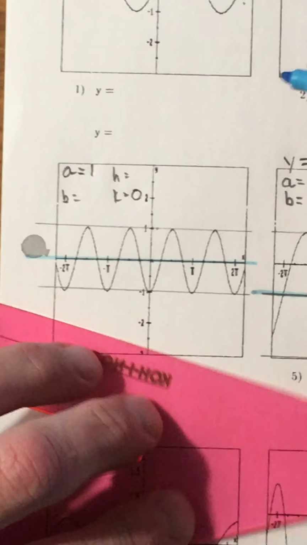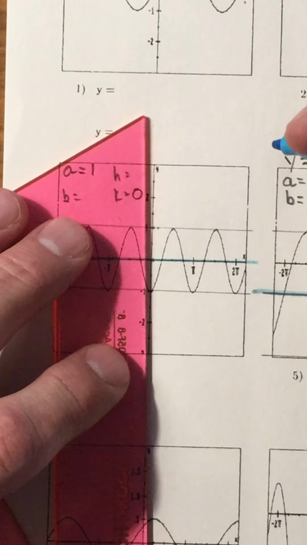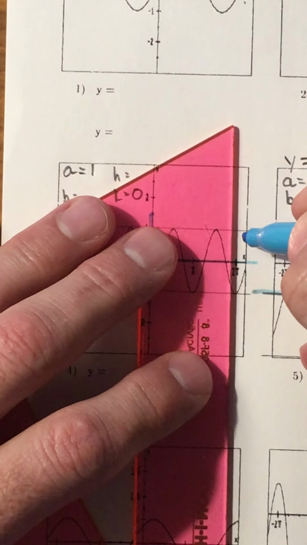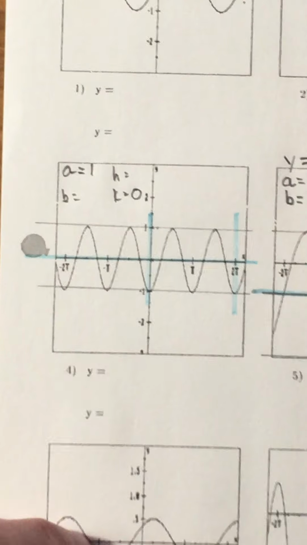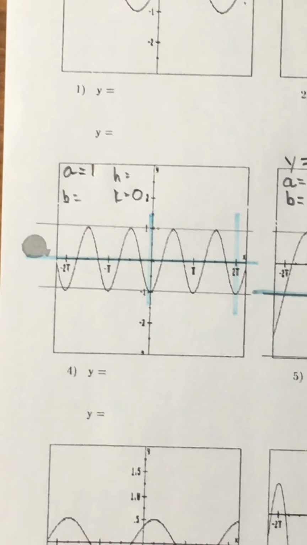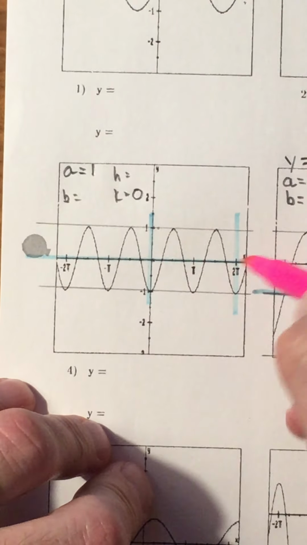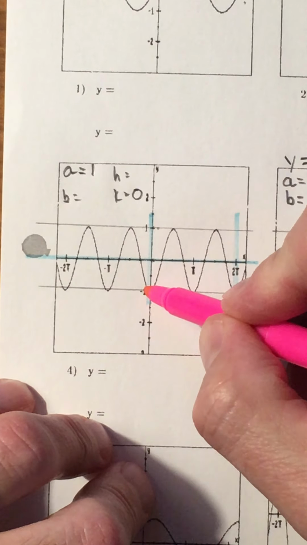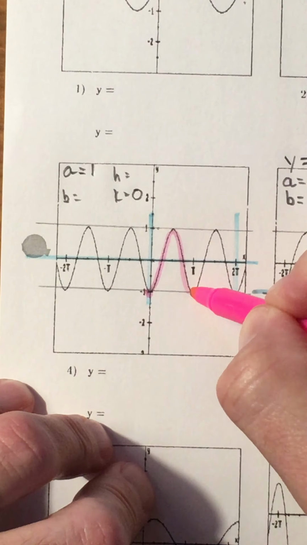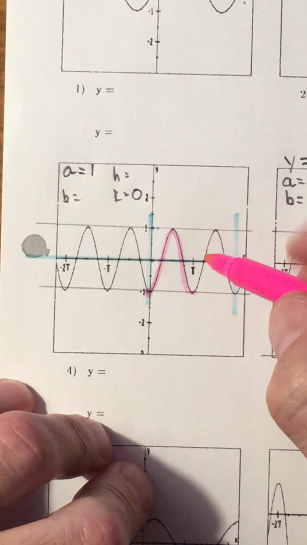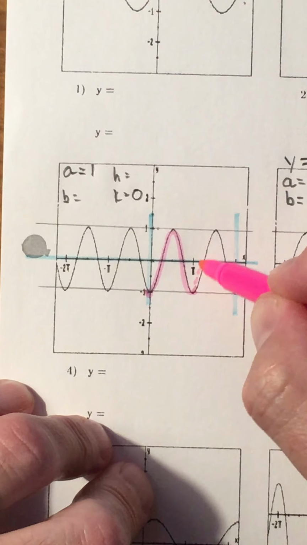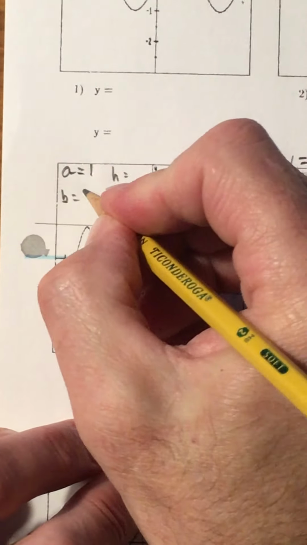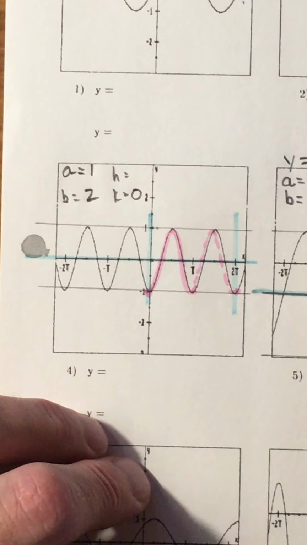Let's get the b value, which is the number of cycles in 2 pi. And so I'm going to draw a line at 0, and I'm going to draw a line at 2 pi. And I'm going to count the number of cycles between those two lines. Now, we're starting at the bottom here, which is okay. So we're going to go up, down, and we're back to the bottom. So that's 1 cycle. And then there's another cycle. So there are 2 cycles in 2 pi.